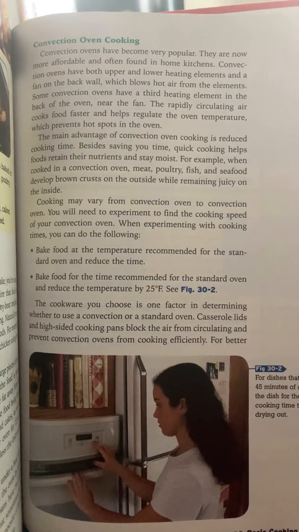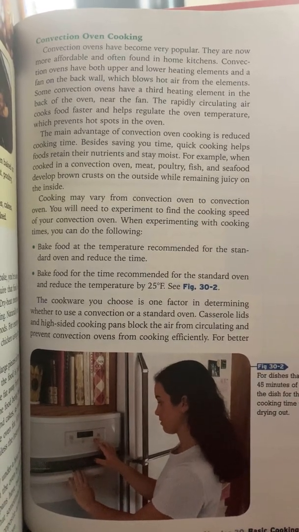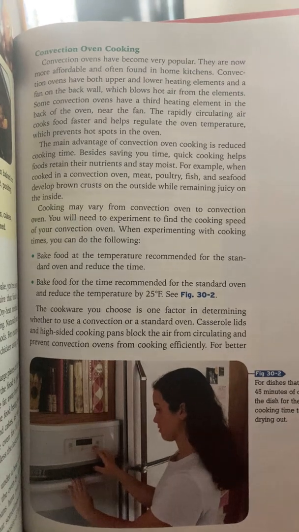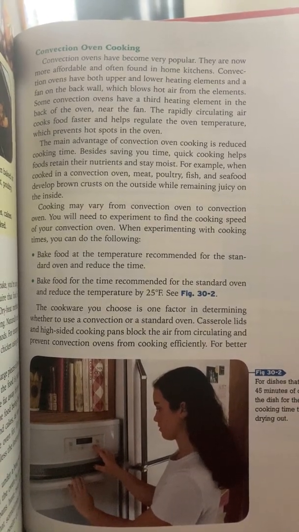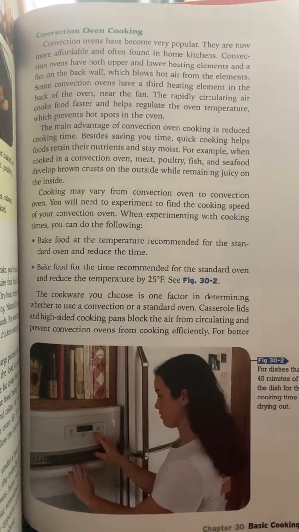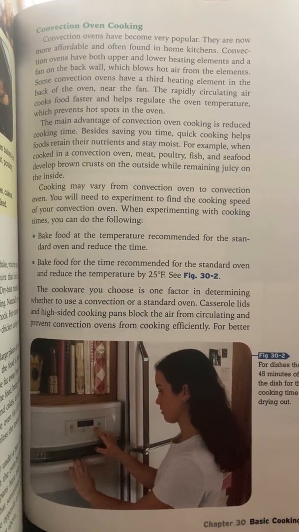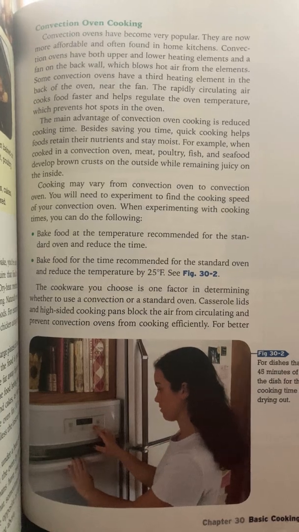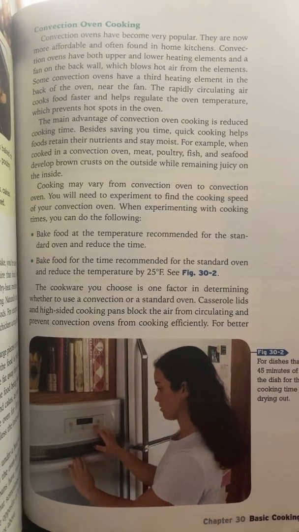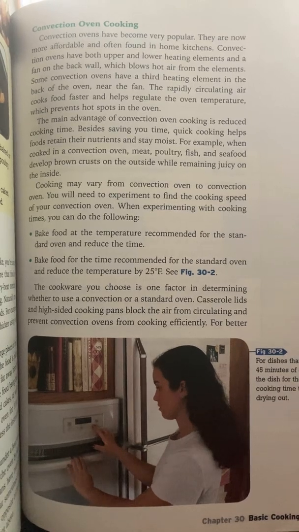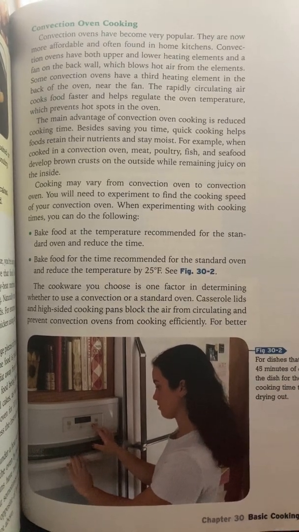The main advantage of convection oven cooking is reducing cooking time. Besides saving you time, quick cooking helps foods retain their nutrients and stay moist. For example, when cooked in a convection oven, meat, poultry, fish, and seafood develop brown crusts on the outside while remaining juicy on the inside.